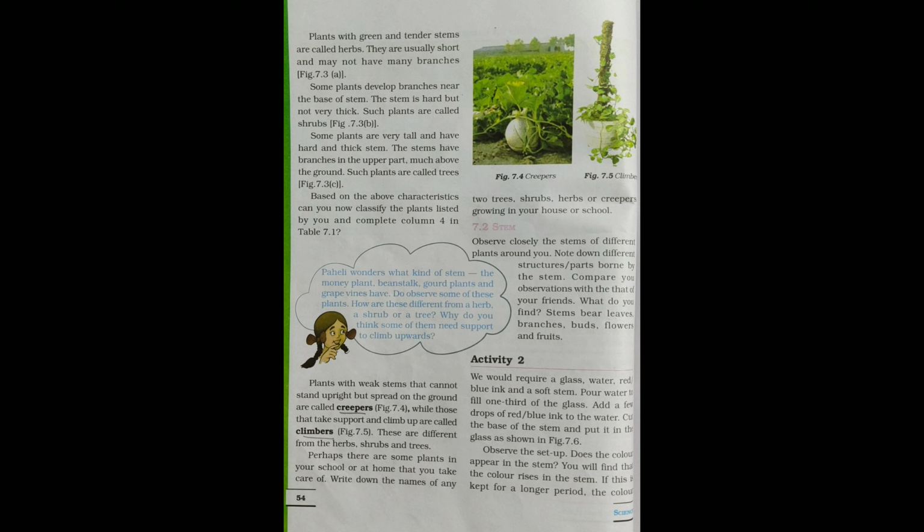Out of these two parts, the shoot part on the ground, which starts with the part of the plant, is called the stem. Now in your NCERT book, with the stem, one activity is given and it will show the function of stem. So our main motto is what are the functions of stem. So read out this activity and try to do it at your home also.